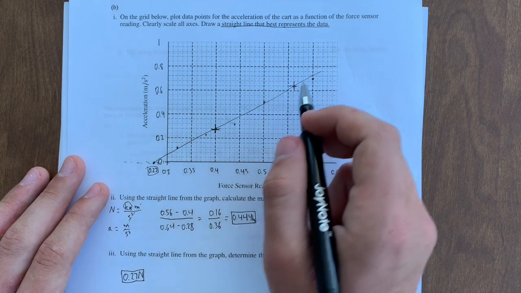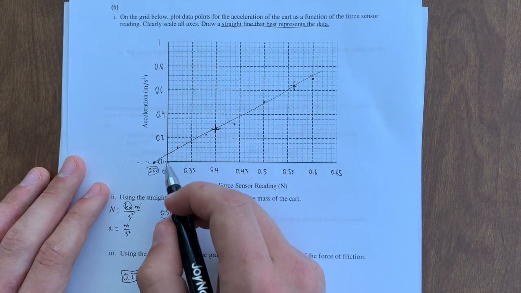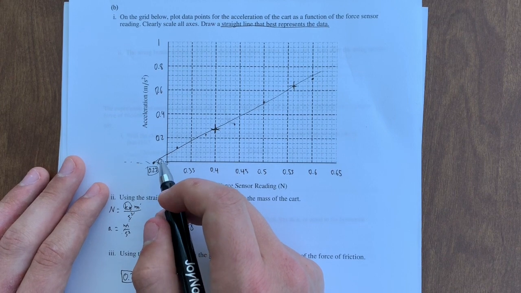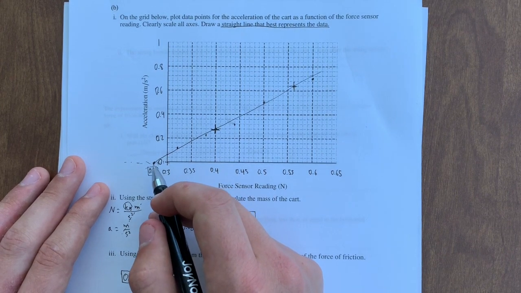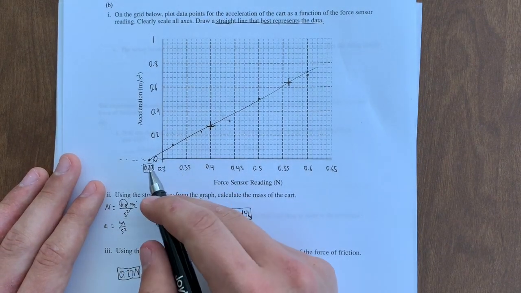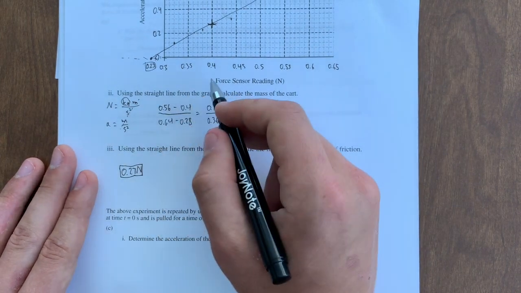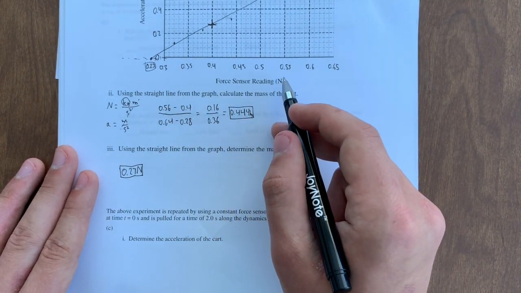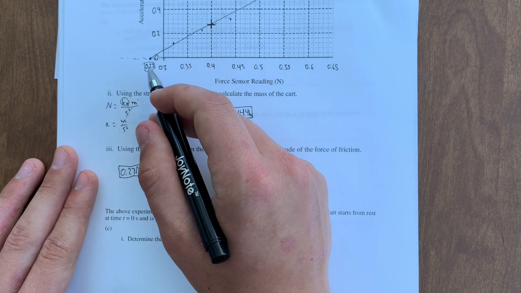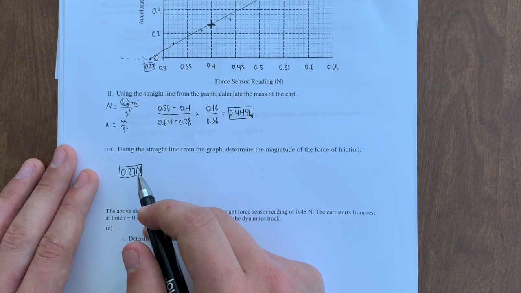So we can use a straight line, extrapolate this out a little bit past our 0.3 edge, and draw the ticks in ourselves, and that gives 0.27 on the graph for our horizontal intercept. So that's our force of friction. And since the units are newtons, the units of the force of friction is also newtons, so 0.27 newtons is our final answer.